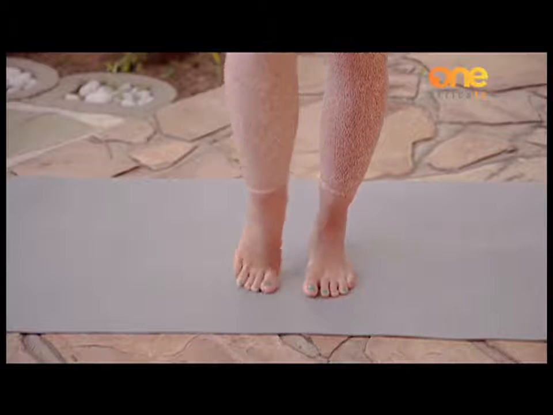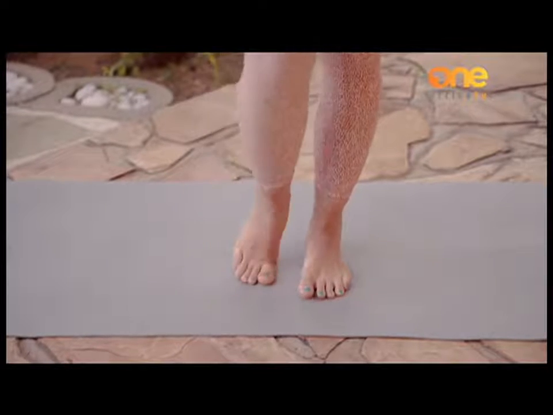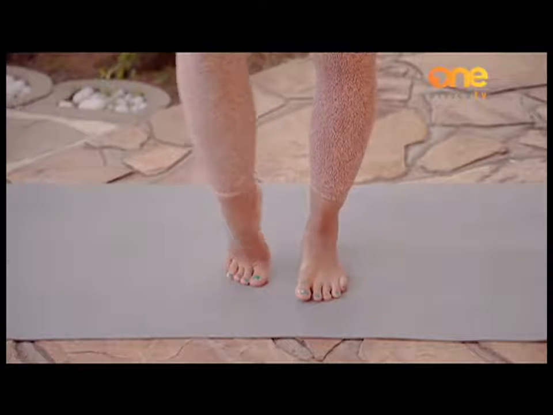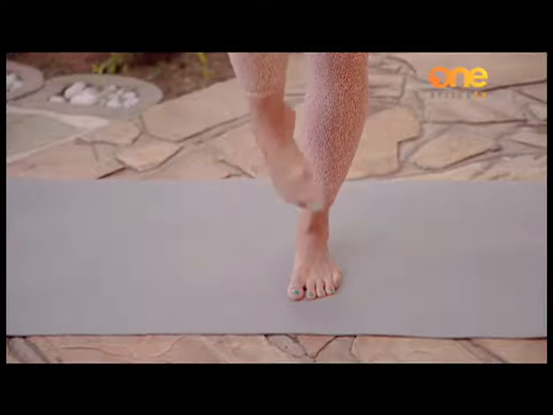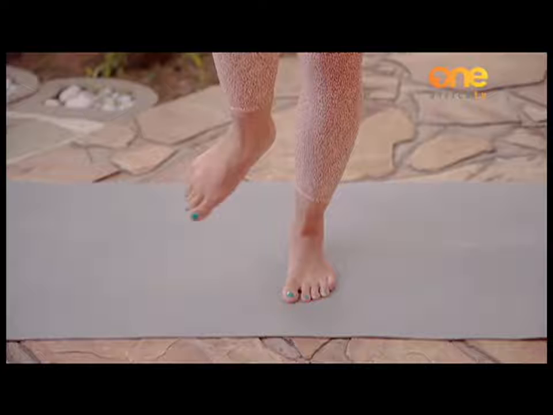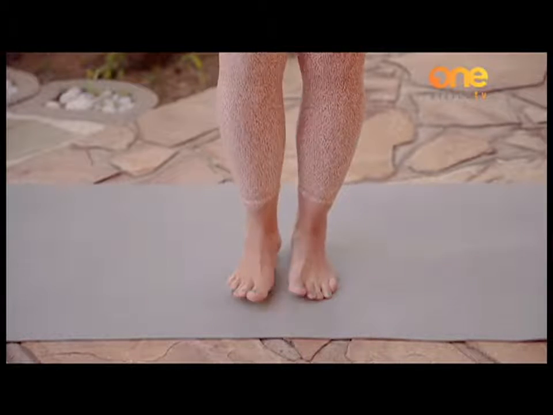Next, we're going to go into ankle rotations. We're going to do both ways. You can do this on the floor, and for more freedom, you can take it off the floor. You can also do all of these stretches sitting for more comfort.